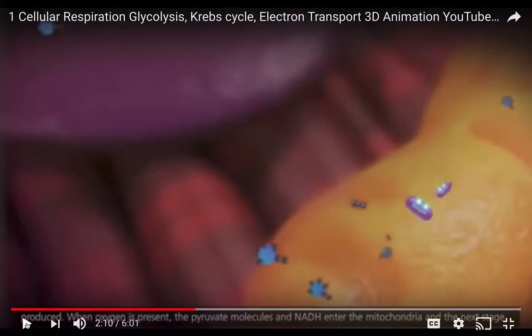So the next step that we're going to talk about, because they talked about it occurring in 4 steps. So the first step is glycolysis. The second step they're going to talk about is pyruvate dehydrogenase. Then they're going to go into the citric acid cycle, and then to electron transport and oxidative phosphorylation. The rest of these processes, as they're mentioning here, occur in the mitochondria.